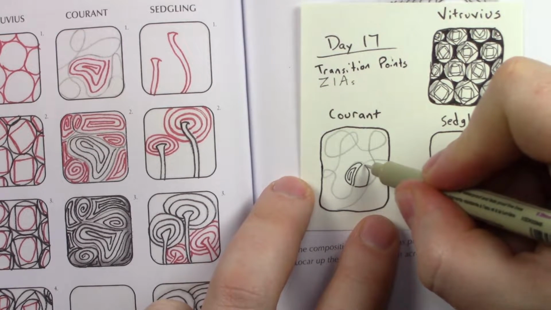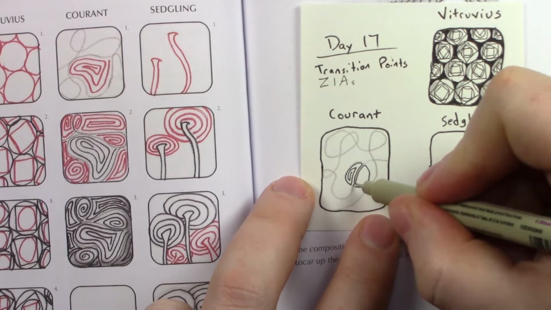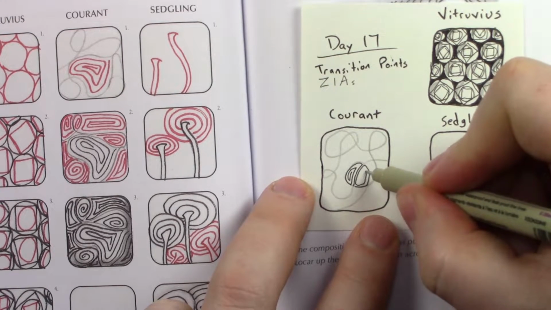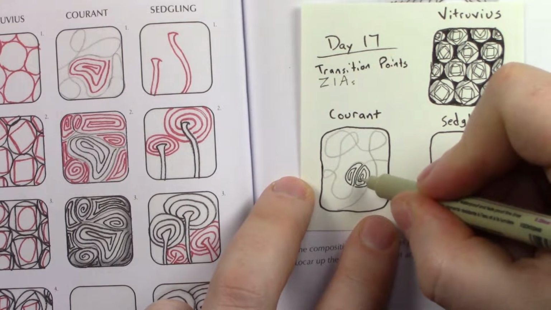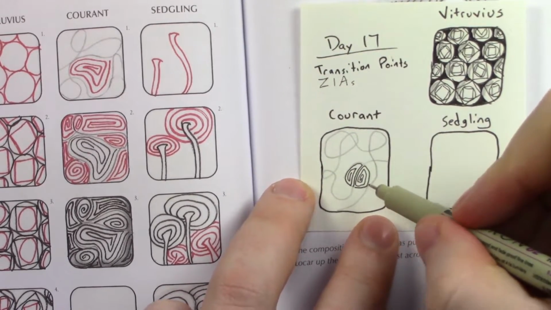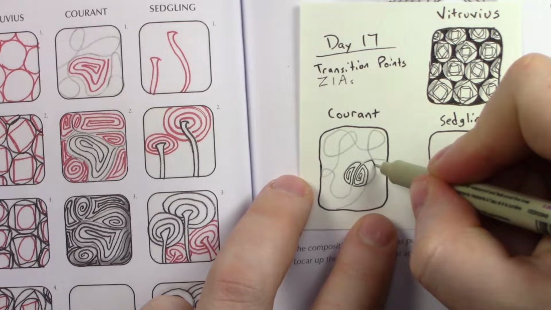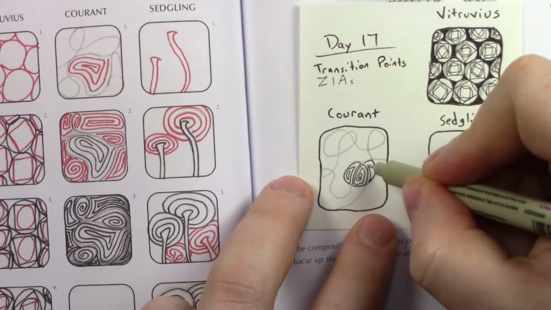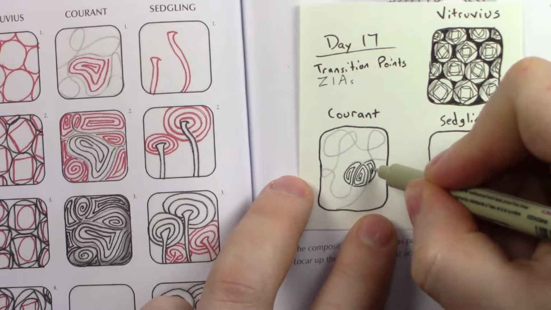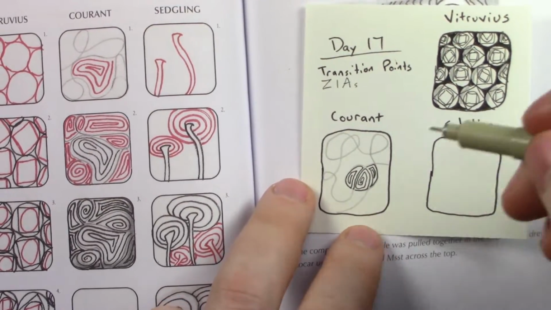Go around the edges. Don't quite close it off. Keep spiraling inward. Notice that these spirals are not circular. They are following whatever shape the original shape was. So this is kind of a hook shape, and so that spiral hooks down into it.